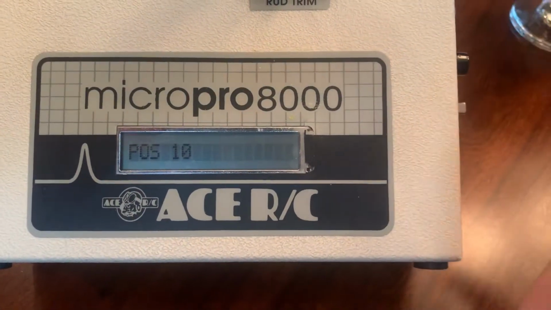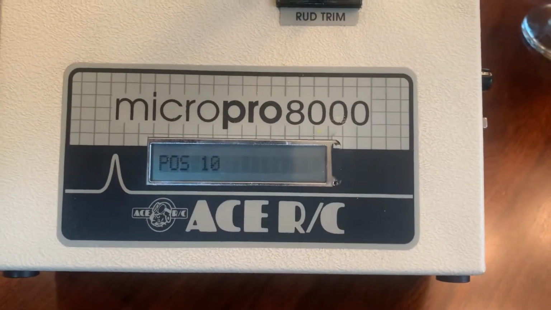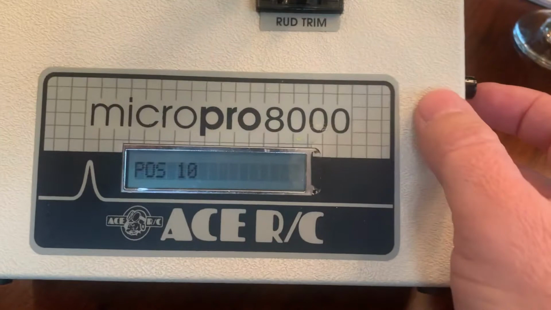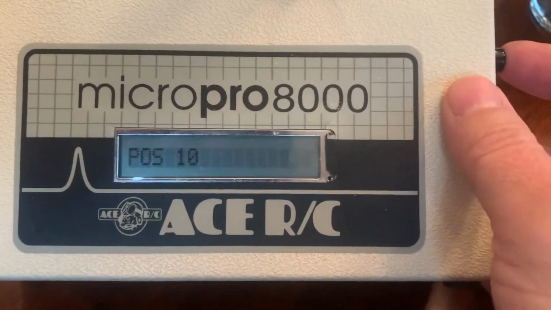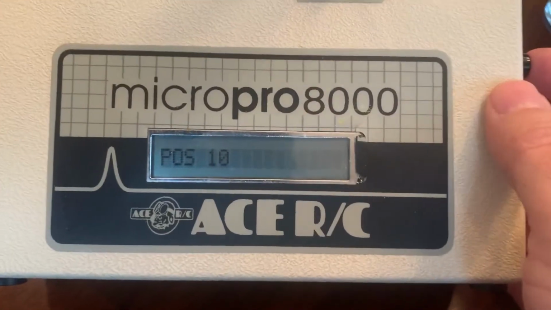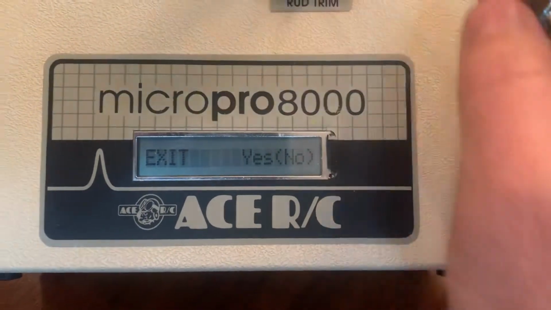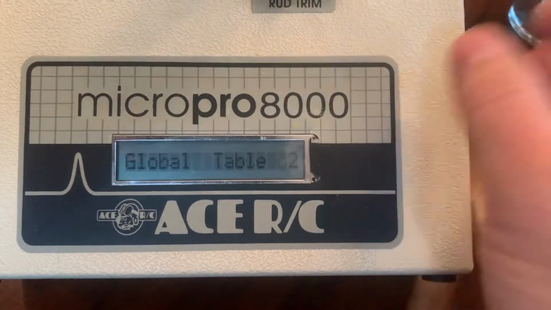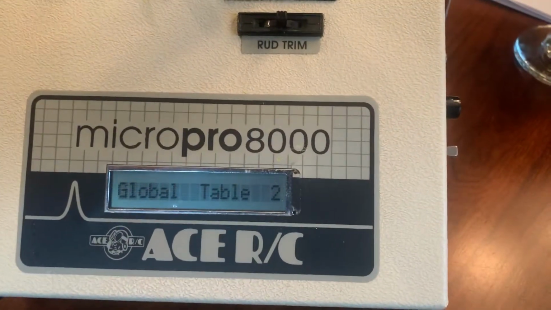So you could set up with 11 points. You could set it up linear, non-linear, however you wanted. With that many, you could almost make it kind of exponential too if you wanted to. So I just wanted to show that to you real quick. And there's all sorts of stuff you can do as far as what switches you want to have for your flight modes, etc.